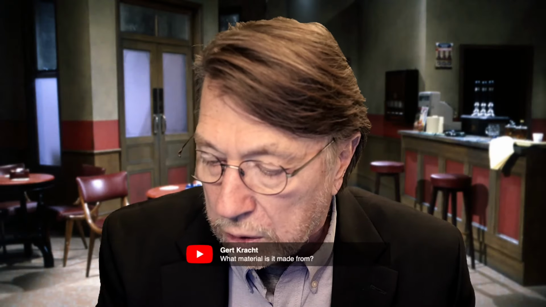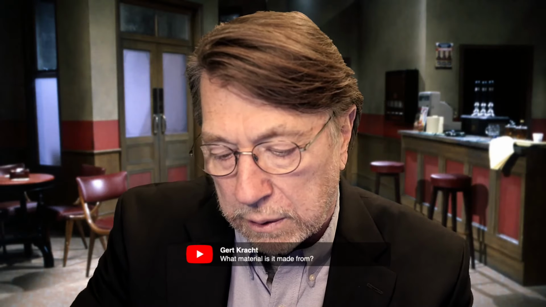It's a combination. This is metal, I think. Metal, it's metal. The lens is metal, might be a little bit of plastic. The cap is certainly plastic. And it's not cheap. These lenses are not cheap, that's for sure. They're not cheap.